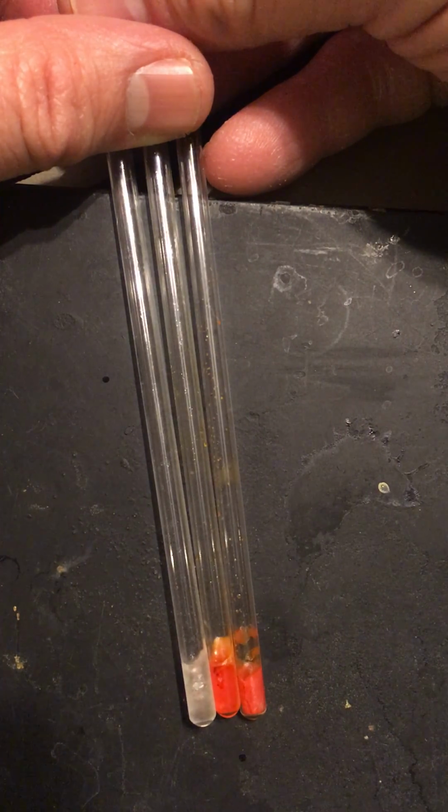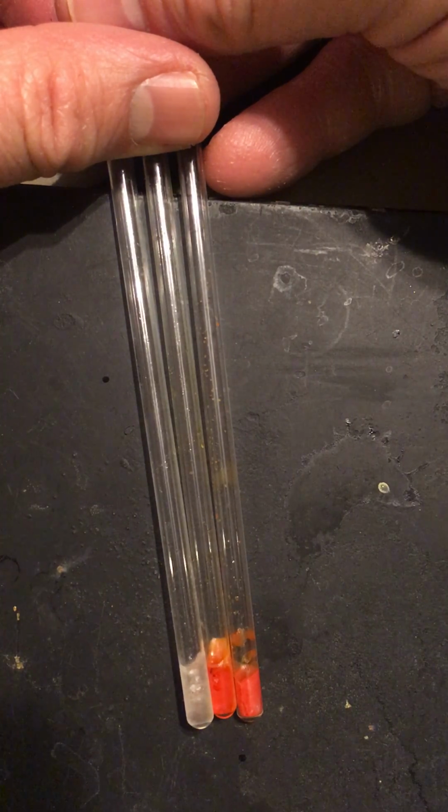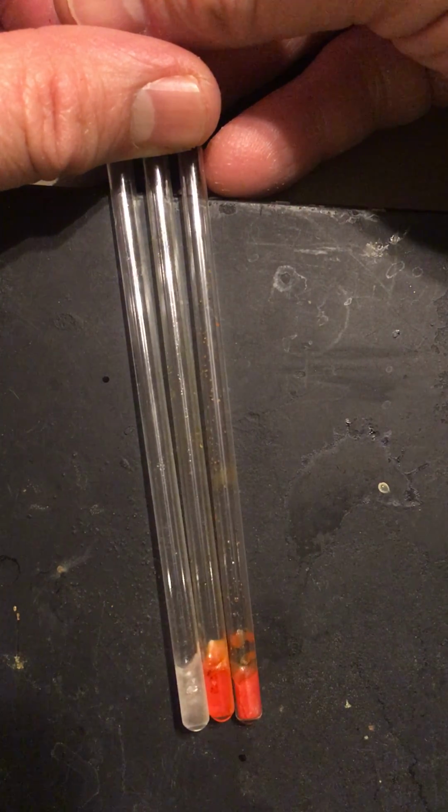And you can see that by now all of these samples that I have on this metal plate have turned to a solid.